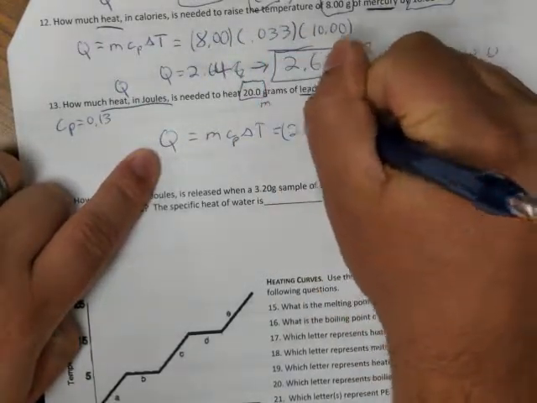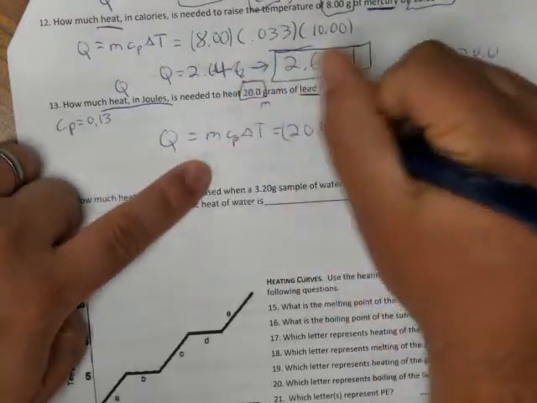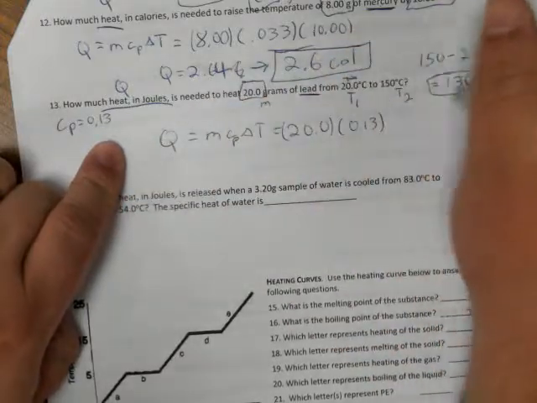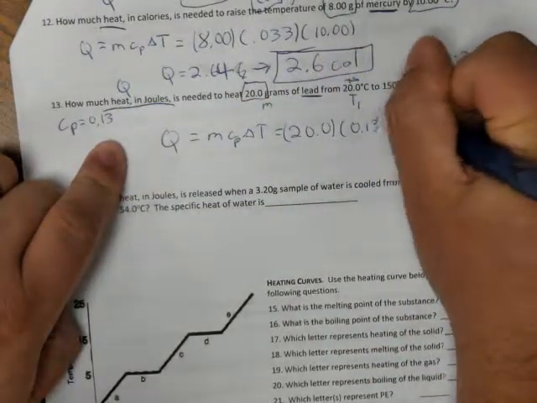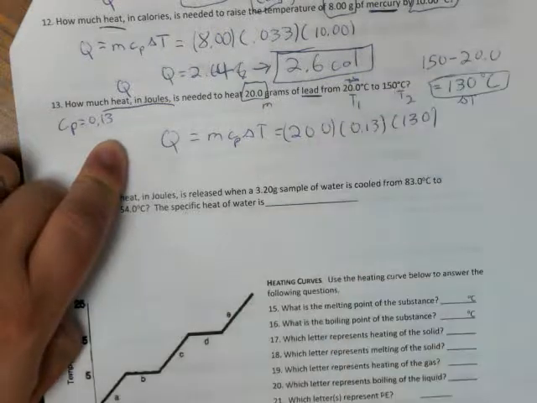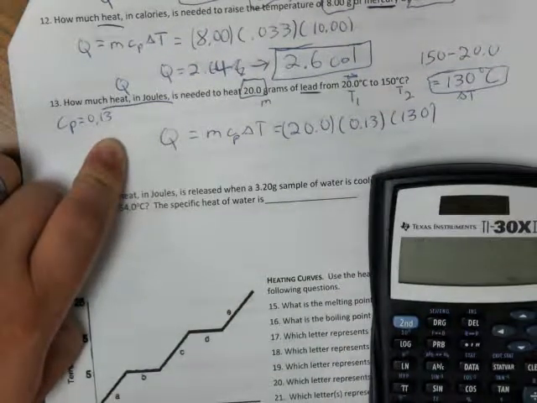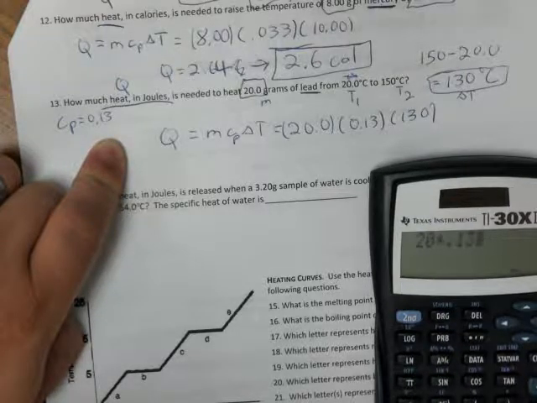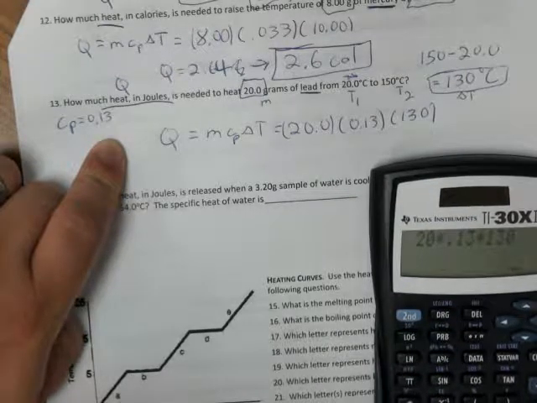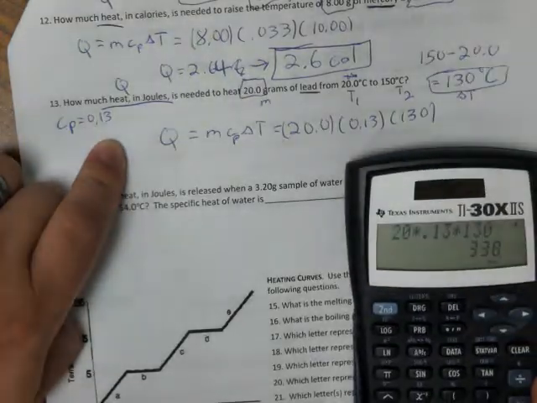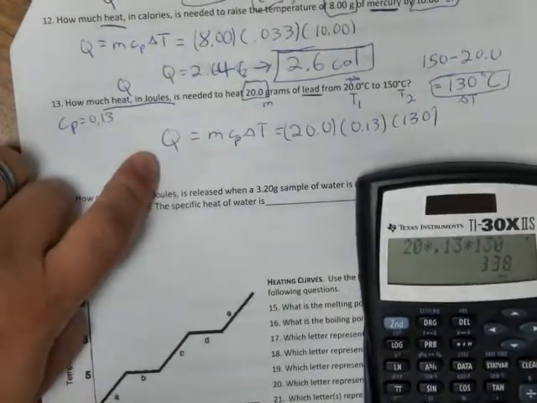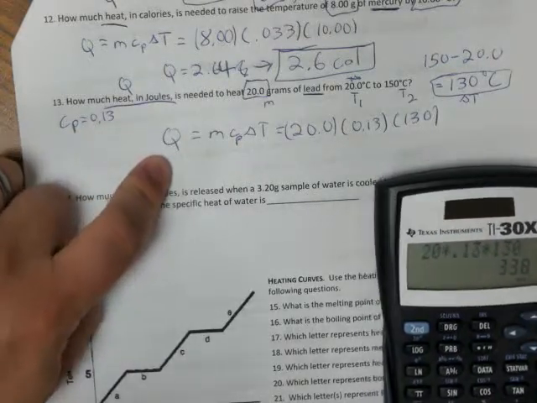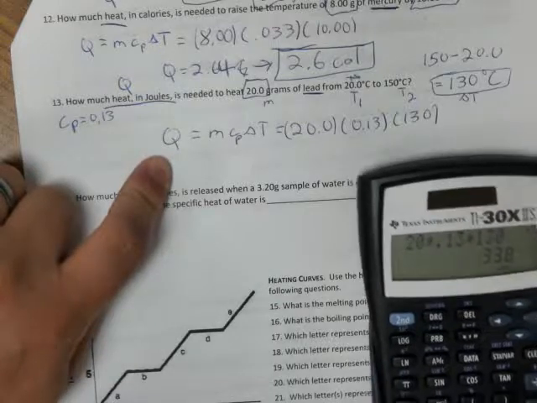So 20.0 times my specific heat of 0.13 times my temperature difference, which is 130. Right, and then I go ahead and plug it in. Okay, so my calculator gives me 338 joules. This time is going to be our unit. And then we just need to determine the number of sig figs to round to.